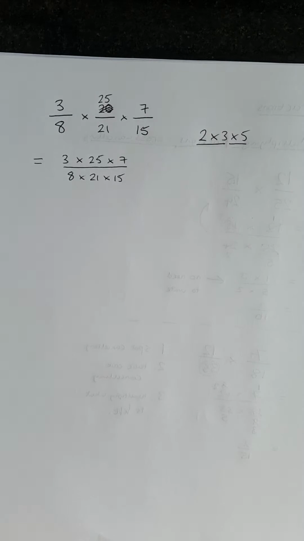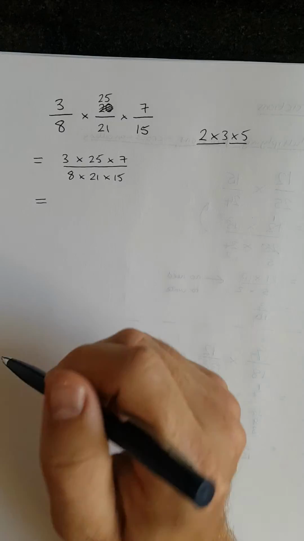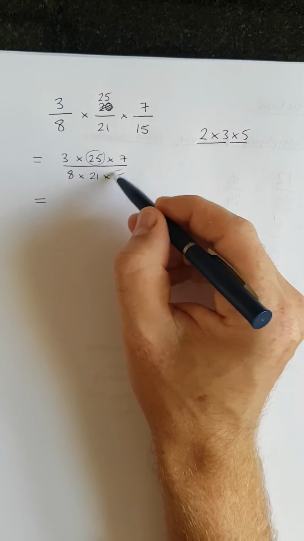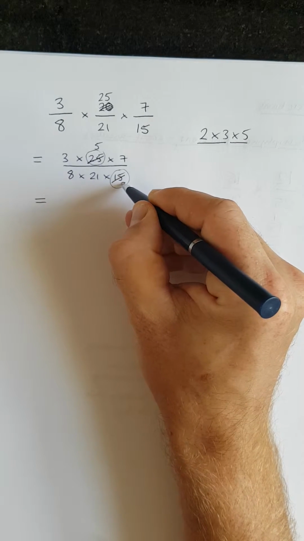So we're going to multiply them all together. Now it's time to look for some cancelling. Hopefully you've spotted those wonderful 5s, and you're going to go 5 and 3.